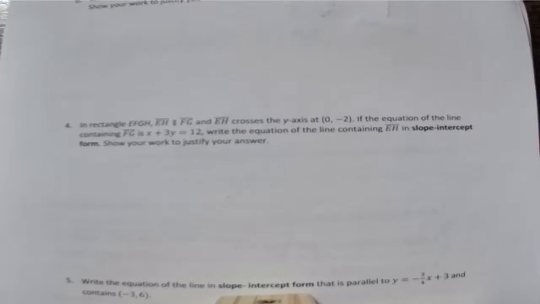It says in rectangle EFGH, EH is parallel to FG, and EH crosses the y-axis at (0, -2). If the equation of the line containing FG is x plus 3y equals 12, write the equation of the line containing EH in slope-intercept form. Show your work and justify your answer.